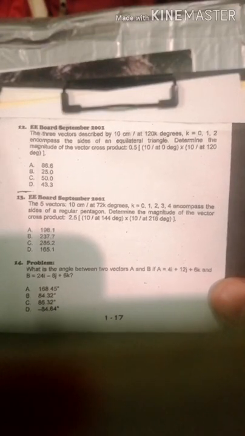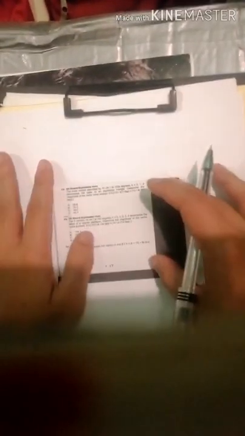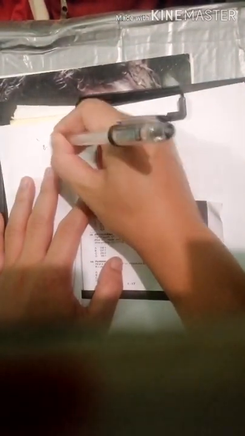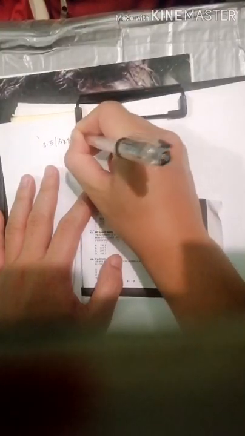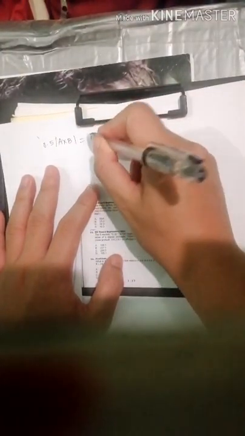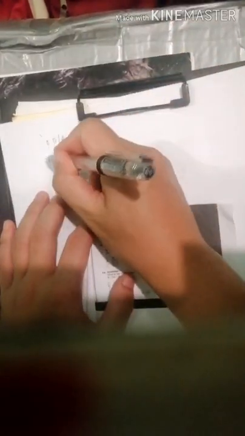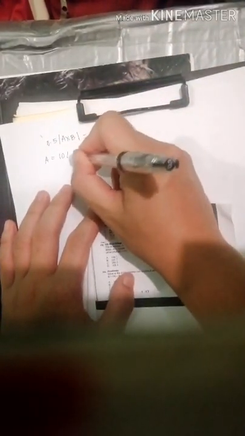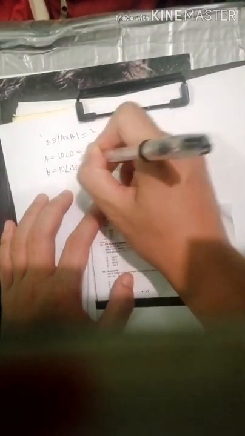Problem 12. The three vectors described by 10 cm at 120 degrees k, where k equals 0, 1, 2, encompass the sides of an equilateral triangle. Determine the magnitude of the vector cross product 0.5 times 10 at 0 degrees times 10 at 120 degrees. So we are looking for 0.5 times the cross product of A and B. The given A is 10 at 0 degrees, B is 10 at 120 degrees.